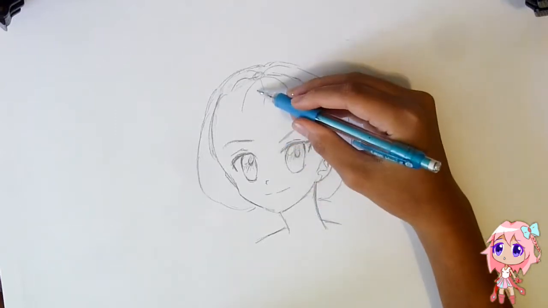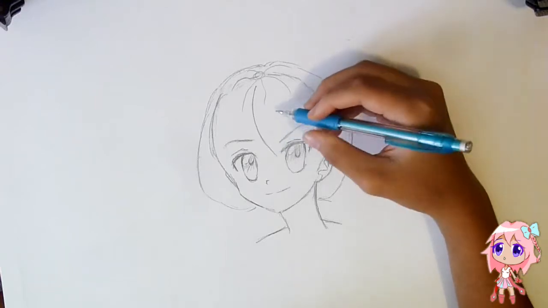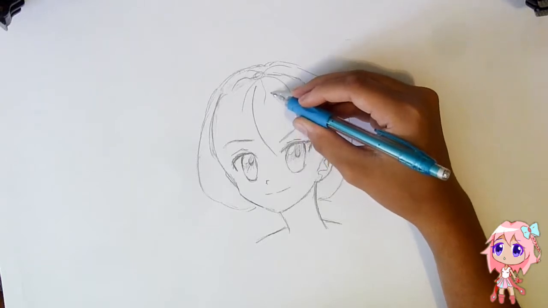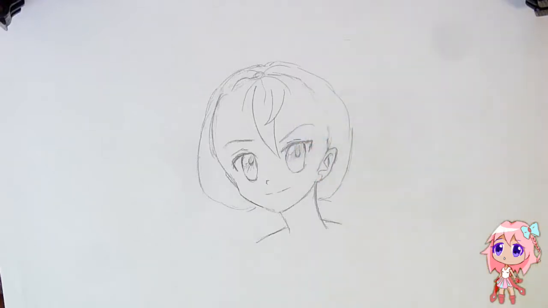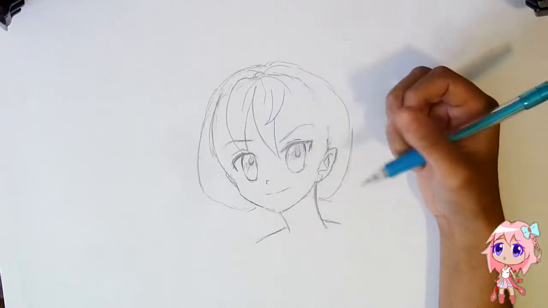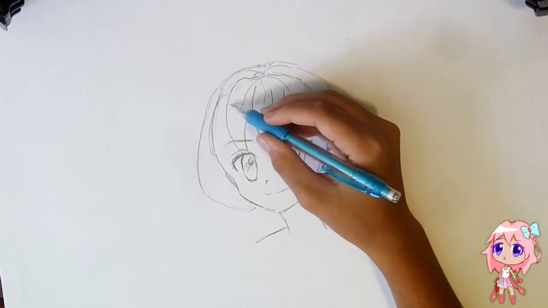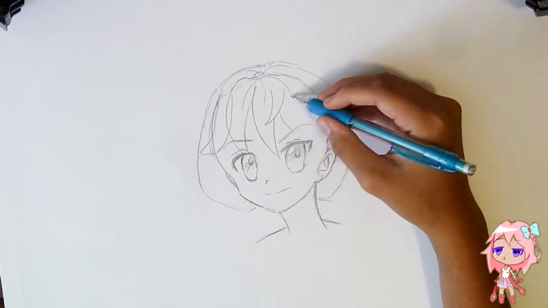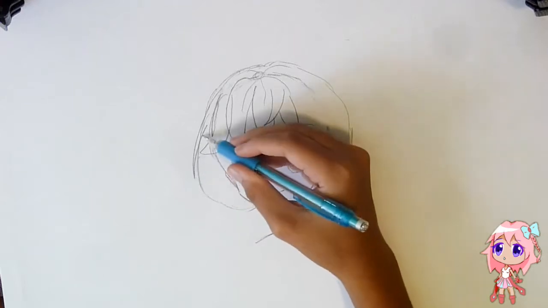So let's do it. The trick to hair is curved lines, so try to keep it curved most of the time, even when drawing characters with really spiky hair. These spikes usually have some curves. Now I'm just doing these really thick spikes at first, and as you can see, they are not necessarily all going in the same direction. This is because the hair has not been combed or parted yet, so it's just going to flop around in any way that it pleases.